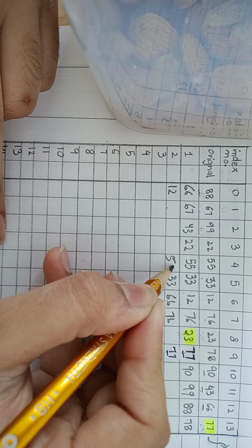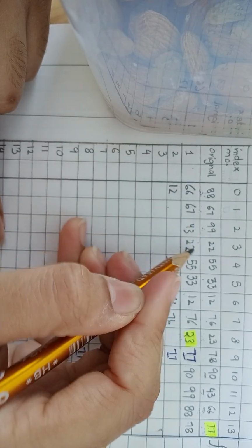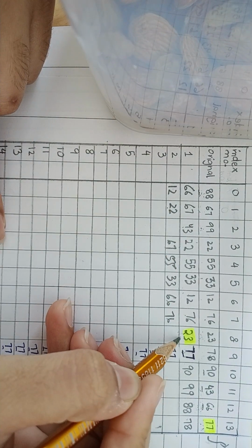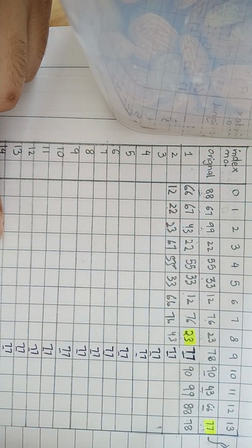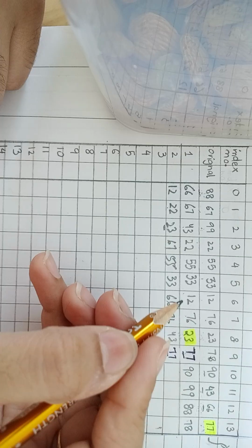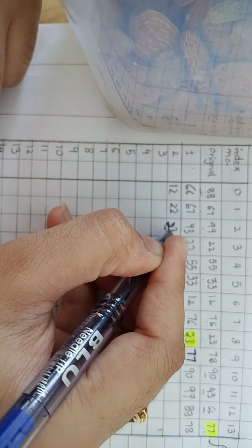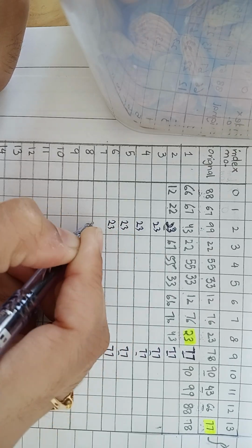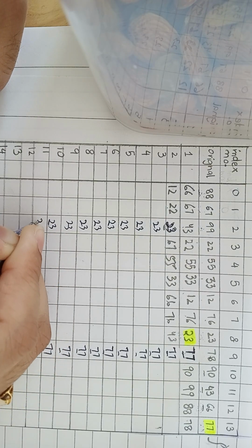55 is greater than 23, it stays here. 22 is smaller than 23, so we switch it with 67. So we put 22 here and 67 here. 43 is larger than 23. Yes, the 23 goes here and 43 comes here. Okay, so now 23 is also in its original place. So the entire thing will be 23, 23. Now 23 cannot be replaced because it has reached its final destination.